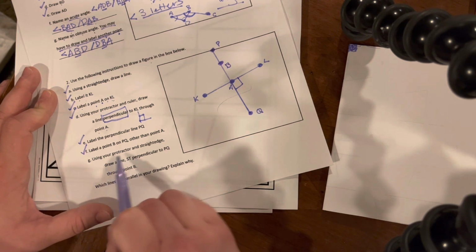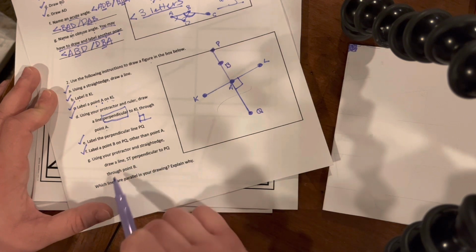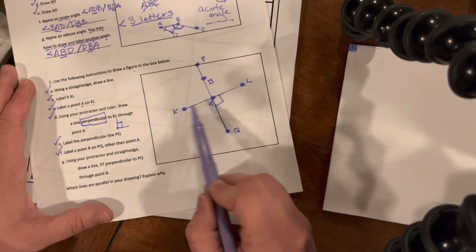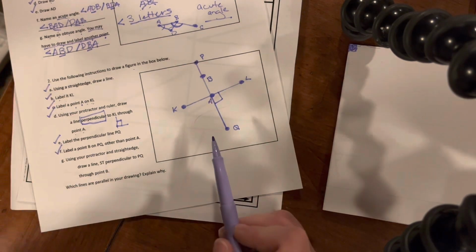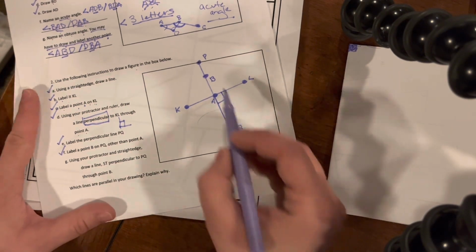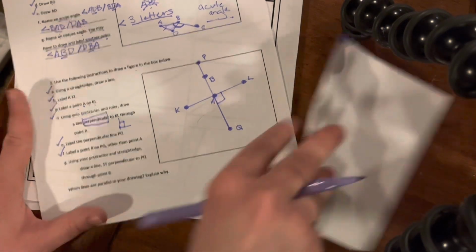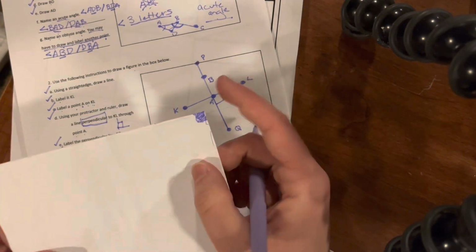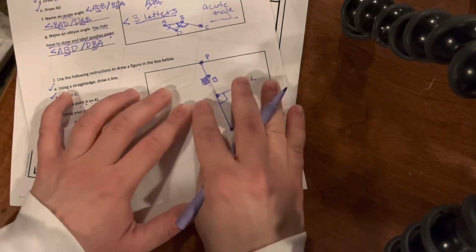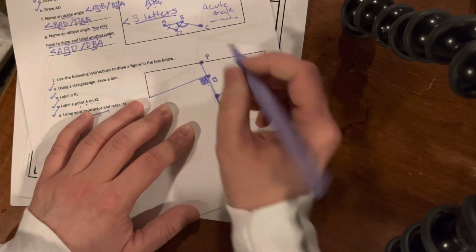The next thing I have to do is I'm going to use my protractor and straight edge, and I'm going to draw a line ST that is perpendicular to PQ through point B. Now we just talked about making a perpendicular line to KL, and we ended up with PQ, right? So we had a right angle there. So now we have to make a line that's perpendicular to our PQ, and it has to go through point B. So again, I'm going to take my right angle template, put the corner of it along point B, line it up with the line right there, and then I'm going to trace the line this way.